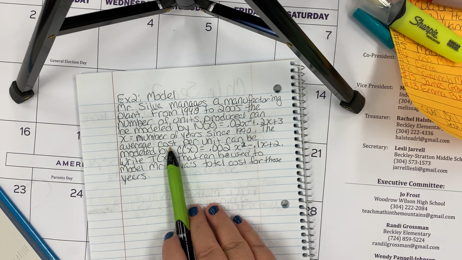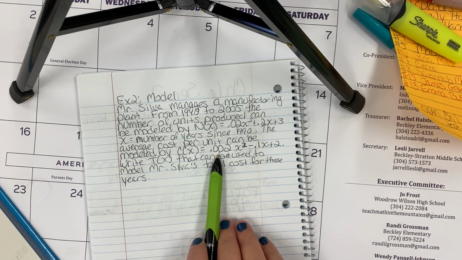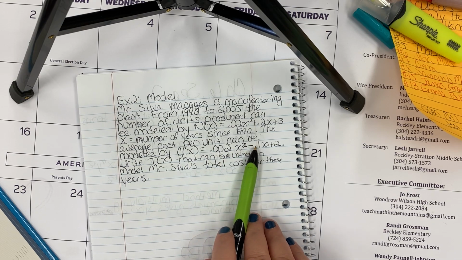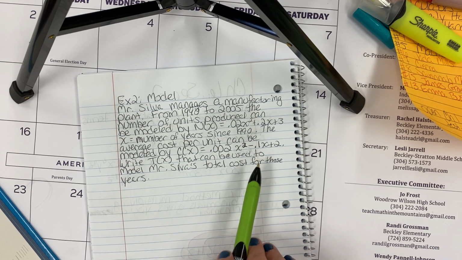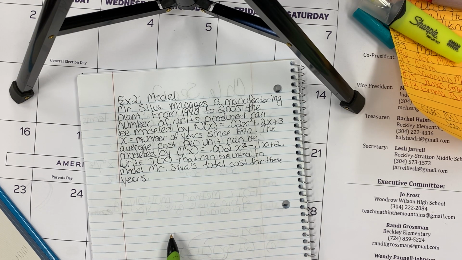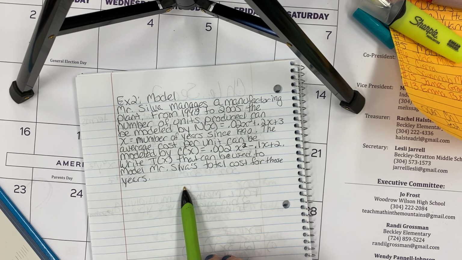The average cost per unit in dollars can be modeled by c of x equals 0.002x squared minus 0.1x plus 2, where x is the number of years since 1990. Write a polynomial t of x that can be used to model Mr. Silva's total manufacturing costs for those years.